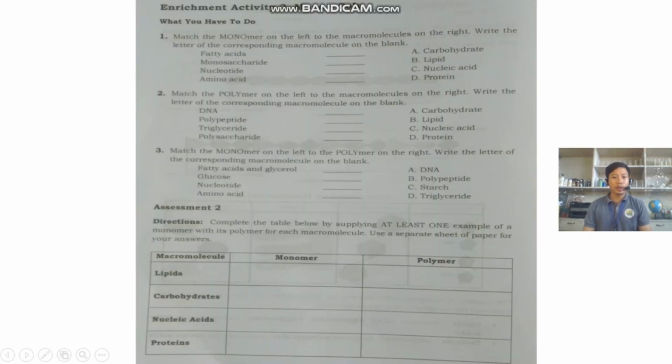In your activity number 2, you also have to pass it on April 11. You have to copy and answer activity number 2, entitled Monopoly. Copy this, then answer. You have to write the letter of the correct answer only, but be sure to copy the questions.